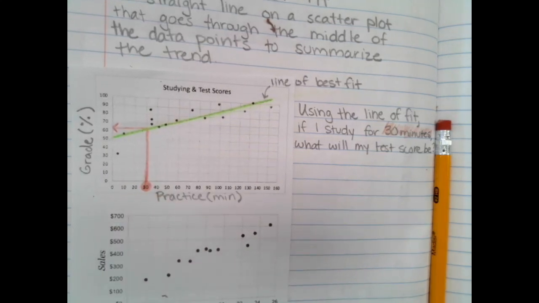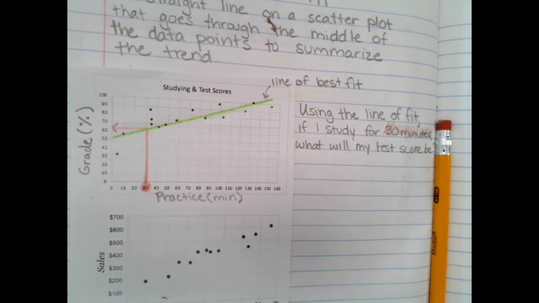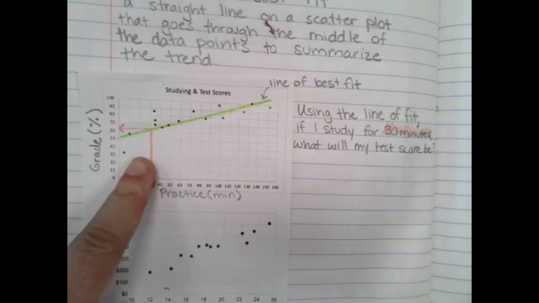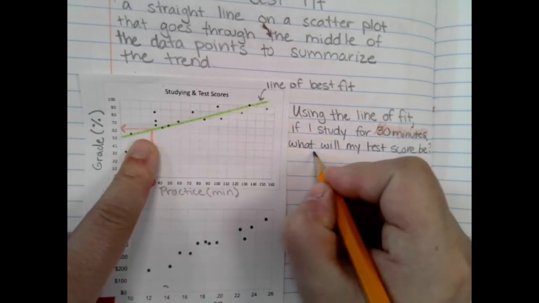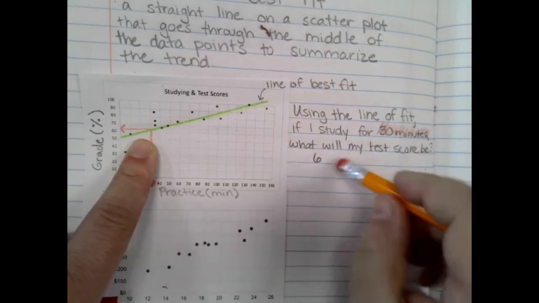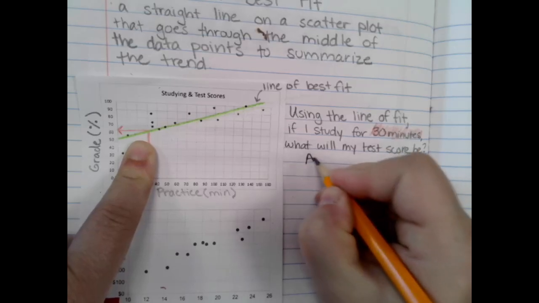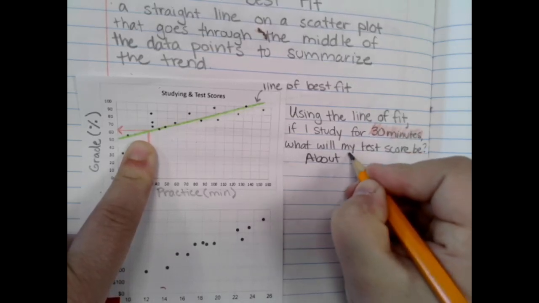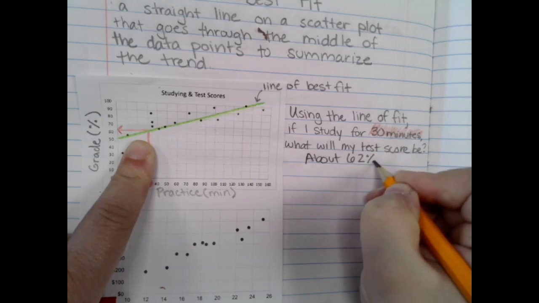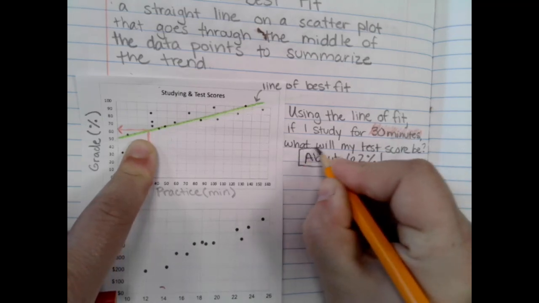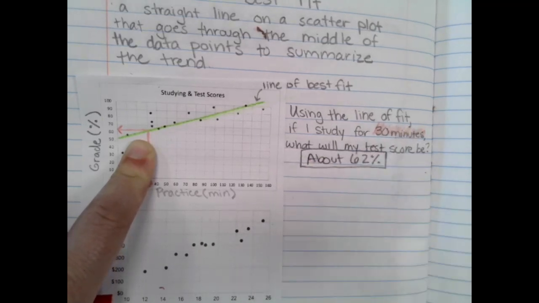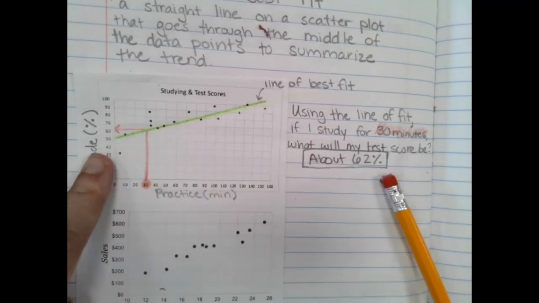You should be kind of in the 60 range. If you're in the 80s, your line is way too steep. If you're in the 50s or the 40s, you might have too low of a line. So most of us should be kind of in that 60 range. I'm going to say about 62. I'm going to use that word about, not just 62. Okay, so whatever yours is, if yours is different, write down what your percent is. My line of best fit that I drew, to the best of my ability, says about 62%.